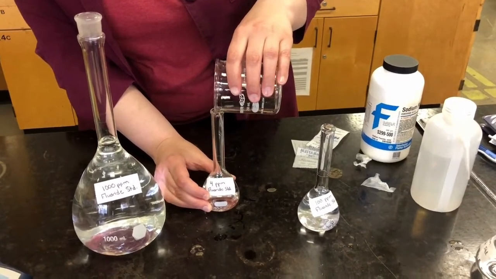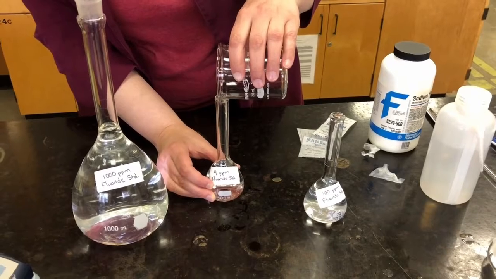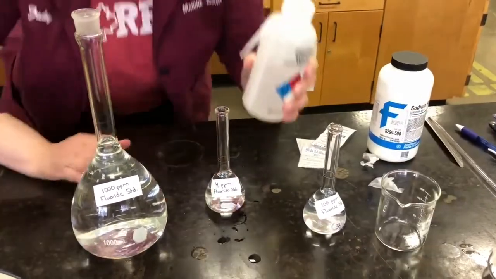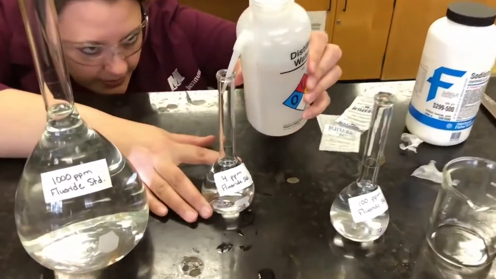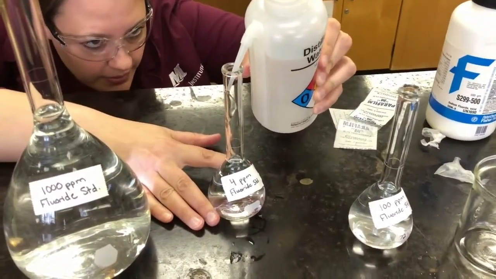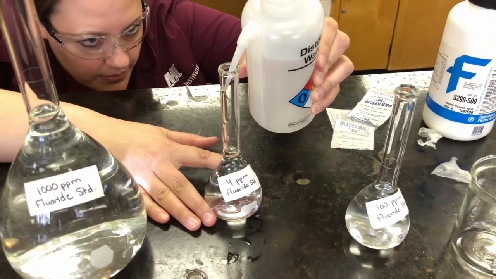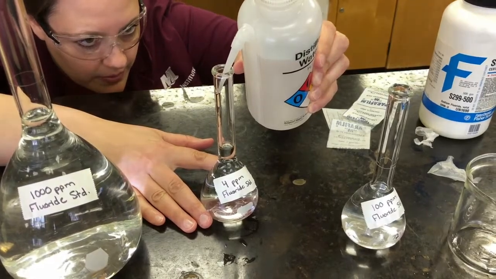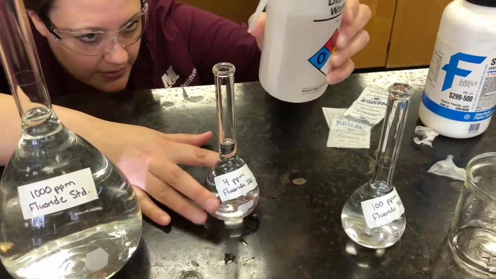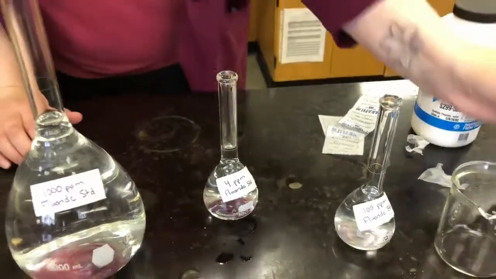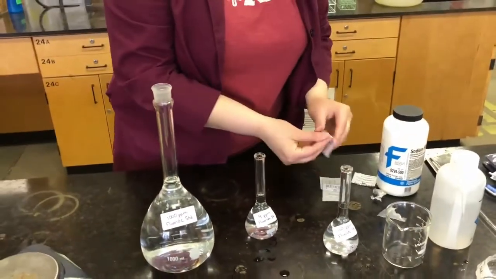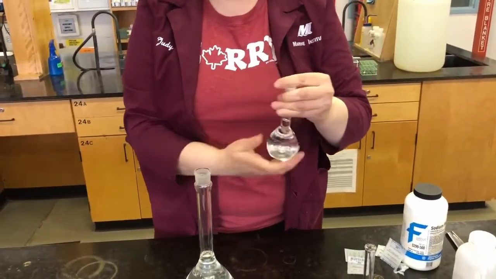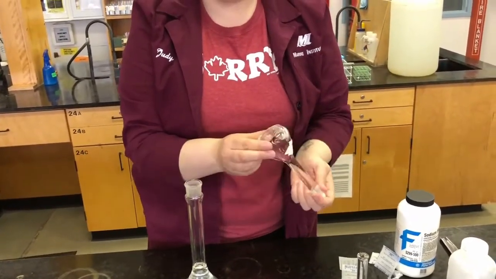Until I get close to the top, and then I'll stop again and use a bottle like I did before. Okay. And again, I'm going to get to eye level so I can see it clearly. So at the bottom of the meniscus, at the line, give this one a shake. And now we have a 4 ppm solution.